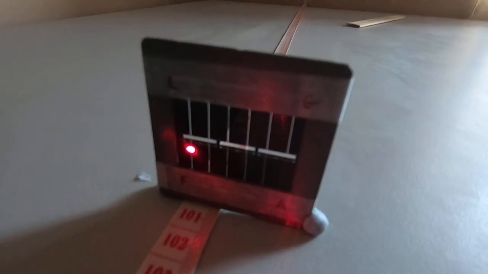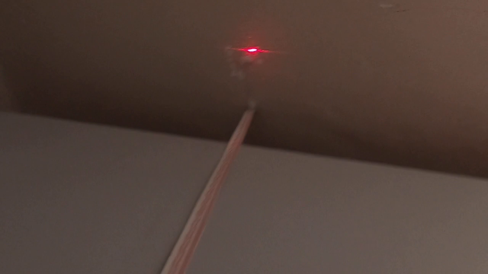Okay, and then if we go over to our wall, what we should find there is a single slit diffraction pattern. And we do. So this pattern here consists of a central bright band, which is much brighter and much wider than the other bands. And what we want to do with that is to measure its width and then use that information to determine the width of the slit that the laser passed through.